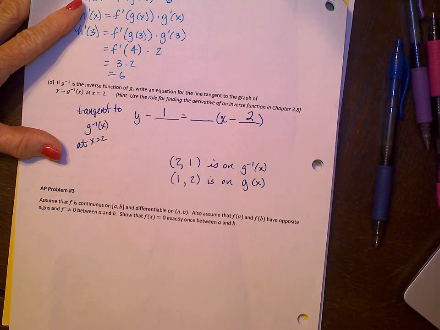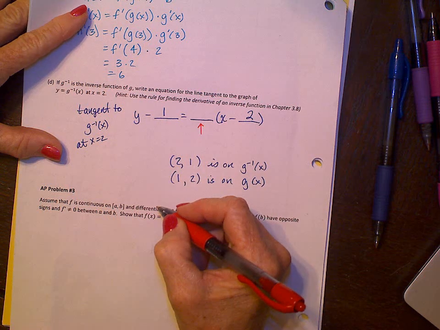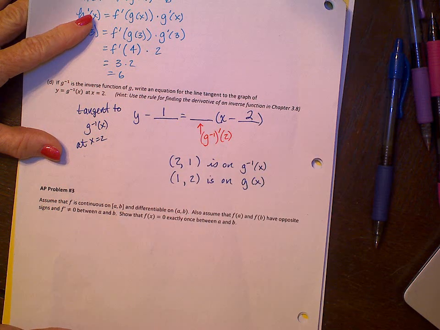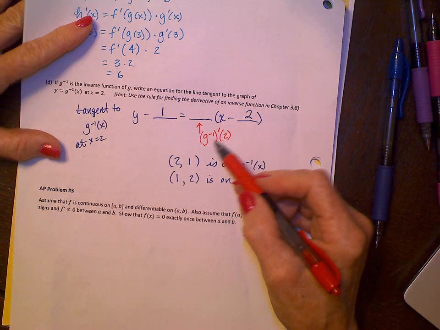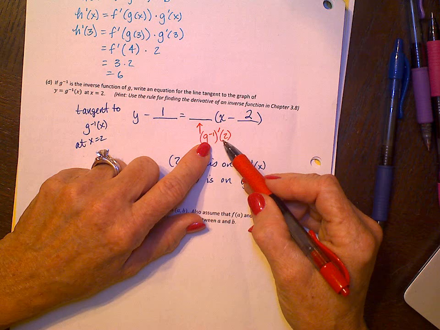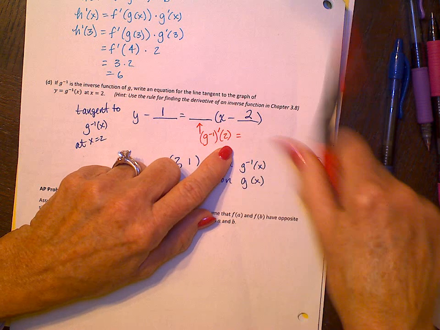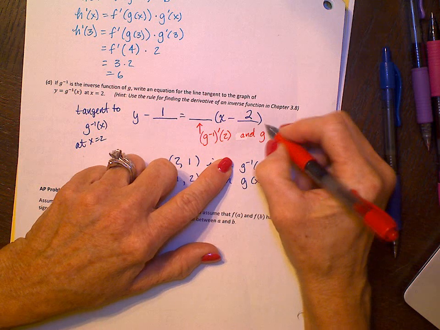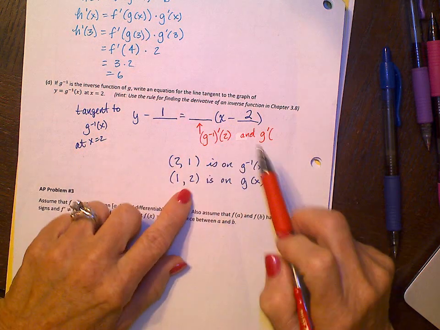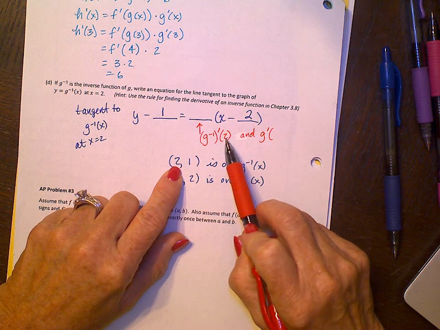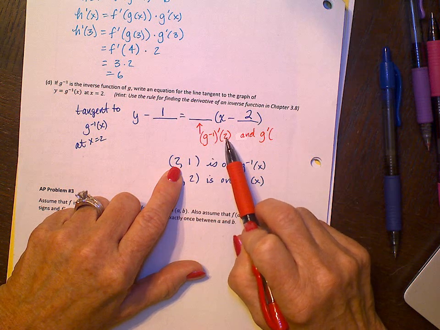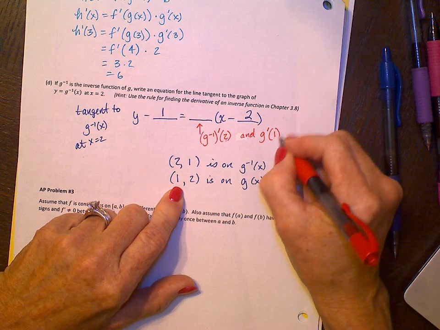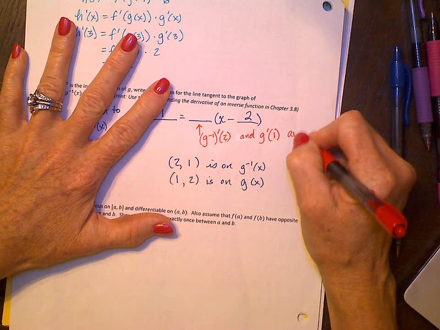All right, now, this thing right here, we need the slope. So we need the inverse of g prime at 2. Well, we don't have any information about g inverse prime at 2. But this is that inverse rule. This is the x value on the inverse, which is the y value on the original function. So I need the x value on the original function here, g prime of 1. These guys are reciprocals.